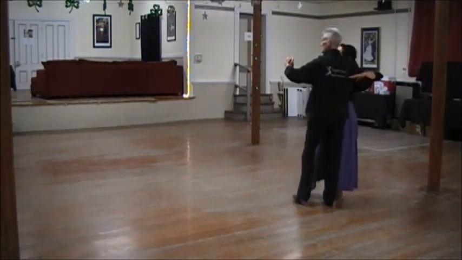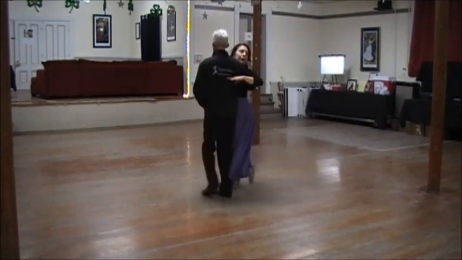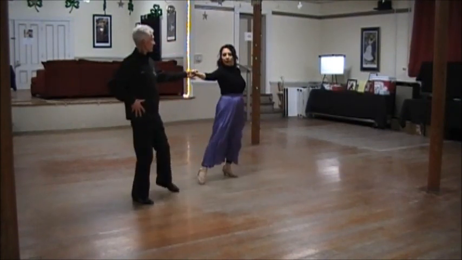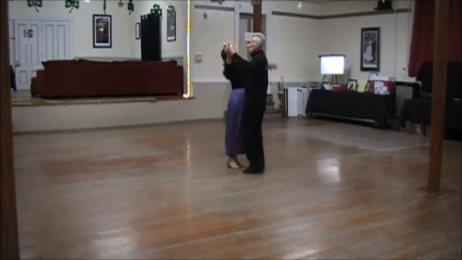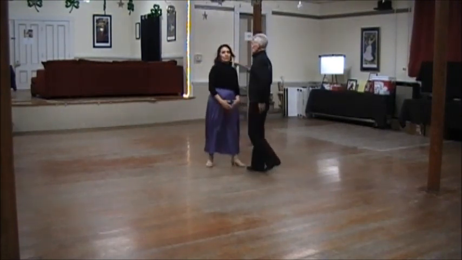Another angle. Slow, slow, quick, quick, and slow. Slow, slow, quick, quick, slow. And we'll demonstrate that with music for you.